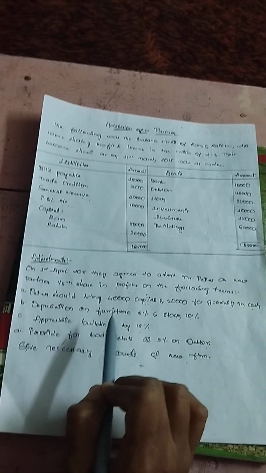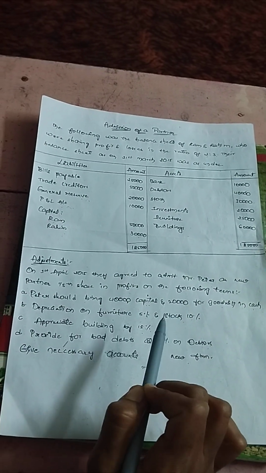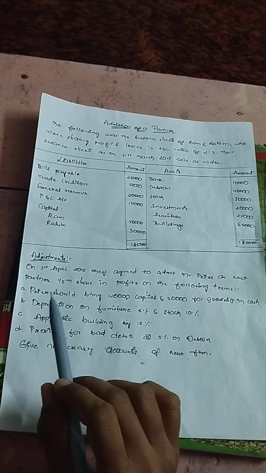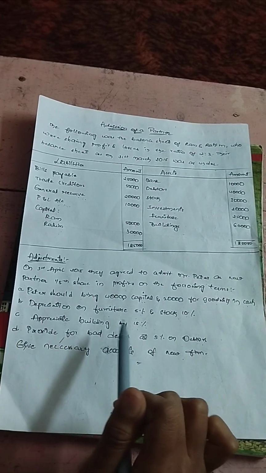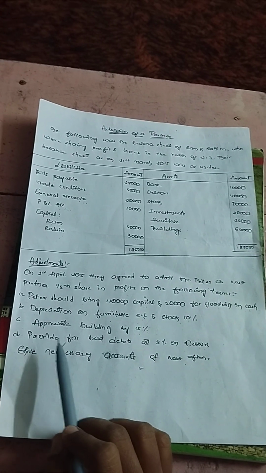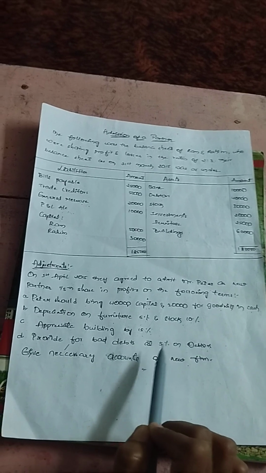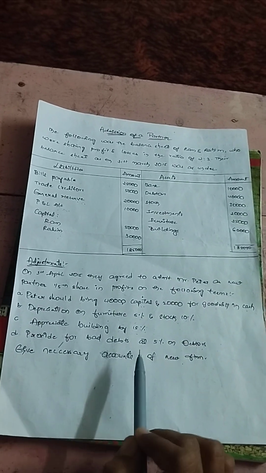Next is depreciation on furniture 5% and stock 10%. Here the value of furniture and stock is getting decreased. Next, appreciate building by 15%. The value of buildings is increasing. Next one is provide for bad debts at 5% on debtors. We need to deduct 5% on the debtors. Give necessary accounts of the new firm.